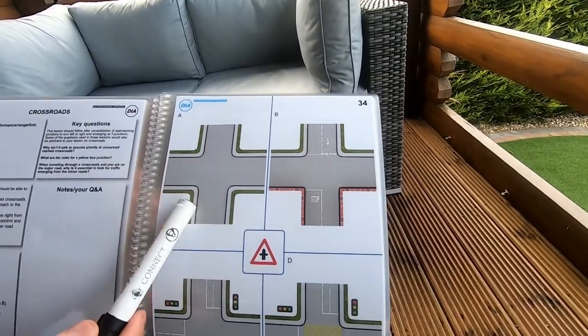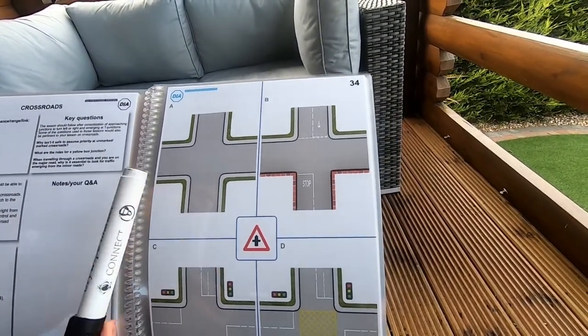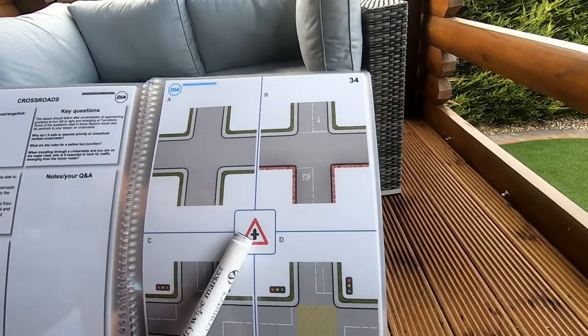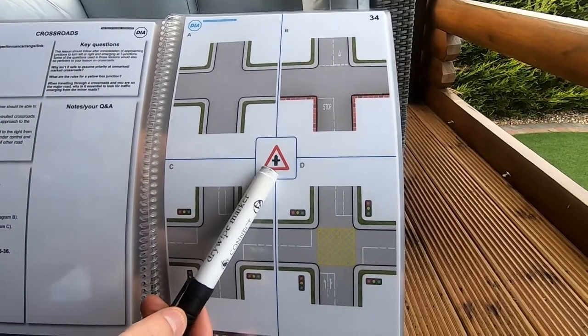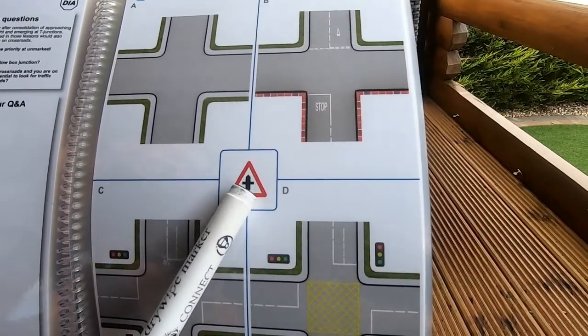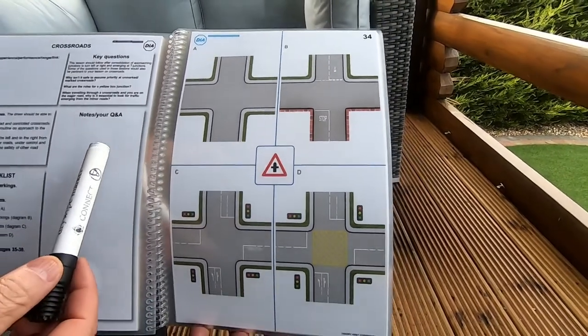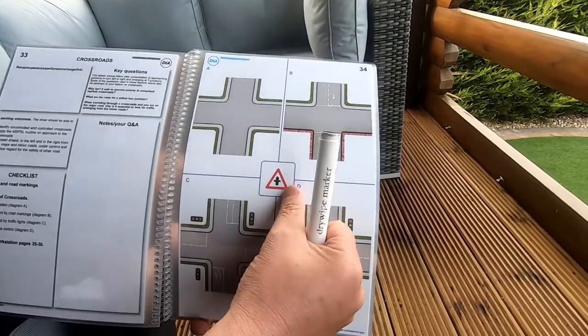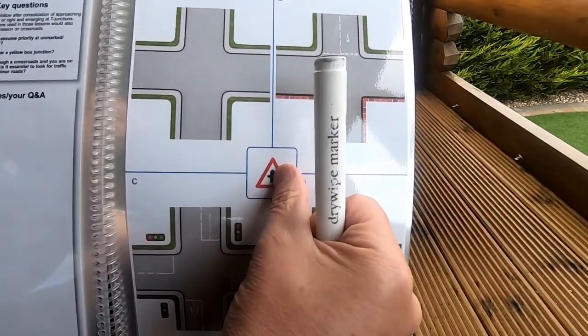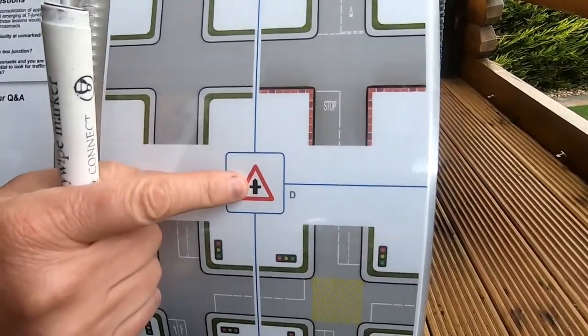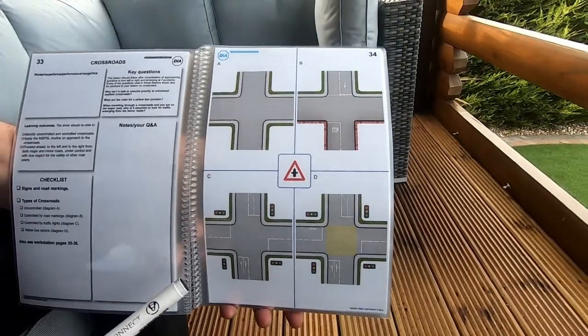Alright, now we've got different types of crossroads, and the first thing to say is that we should look out for the road signs to identify a crossroad. Now there's what the road sign is going to look like for a crossroad. A thick black line with the two little lines either side signifying a crossroad. If you remember, if one side of it was covered up, that would show a minor road on the left, that would show a minor road on the right. So that indicates that we've got a crossroad up ahead.